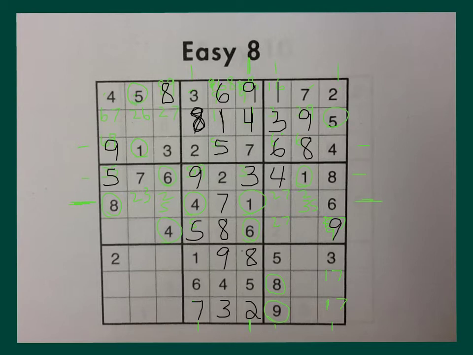We need a 9. 9 can go here. 9 can't go there and can't go there. So we know that a 9 has to go here. That helps. Alright. Then we're left with a 2. It looks like a 3 has to go here.